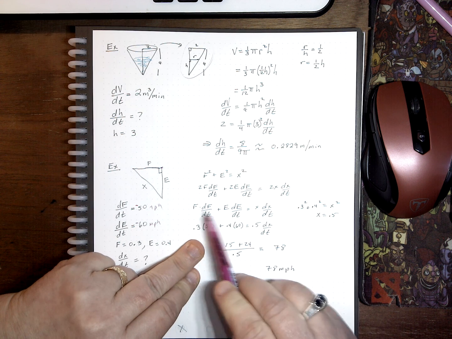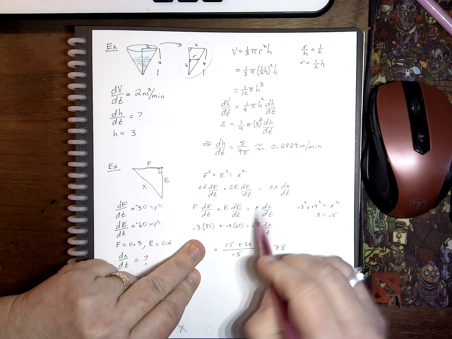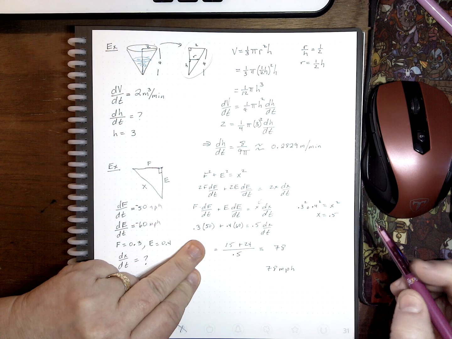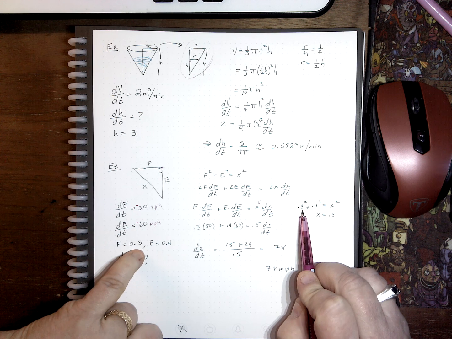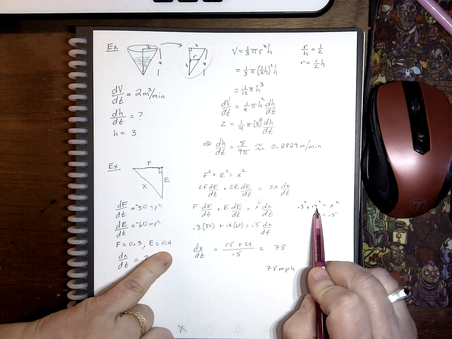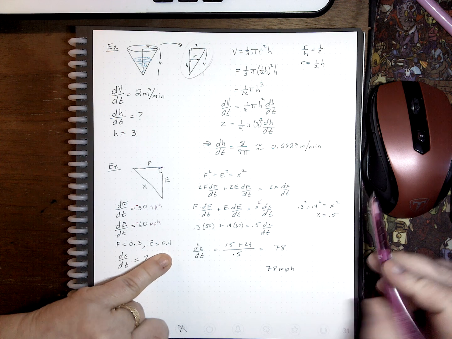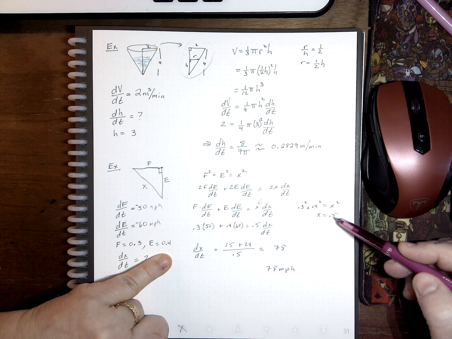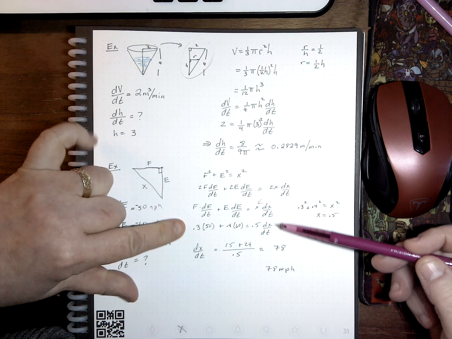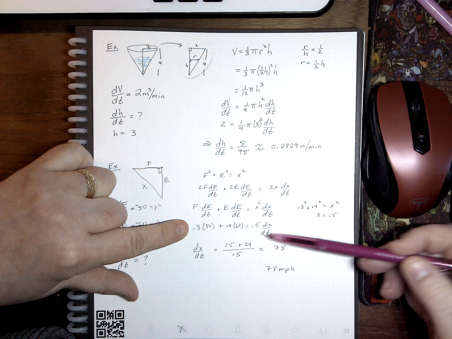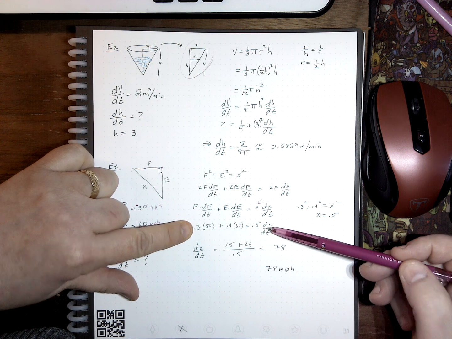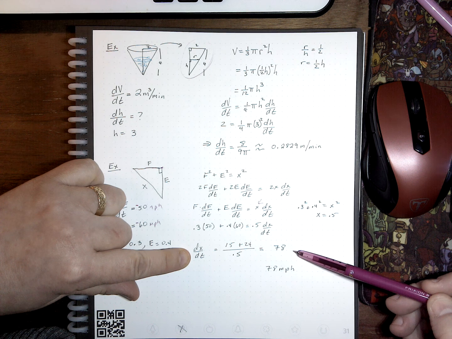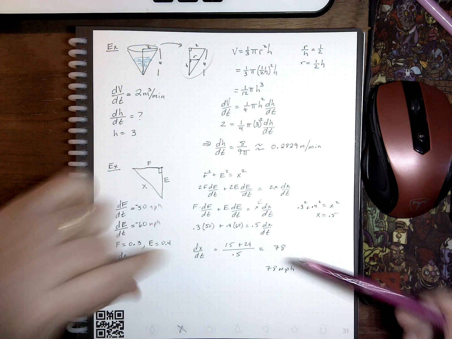Now I'm going to fill in what I know, and again, I'm missing one piece of information. I don't know what x is, but I know that at the time I care about, Fred is 0.3, Ethel is 0.4, and that's a nice Pythagorean triple. I get that x is 0.5. So here I can plug in what I know. I'm looking for dx/dt, so I multiply and add these together, and then divide by 0.5, and I get 78 miles per hour.